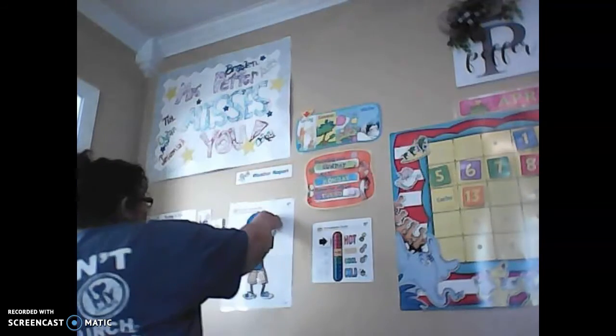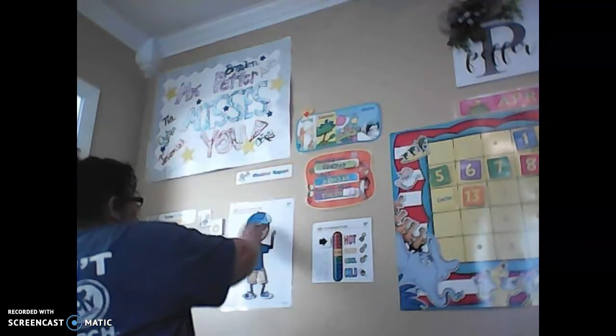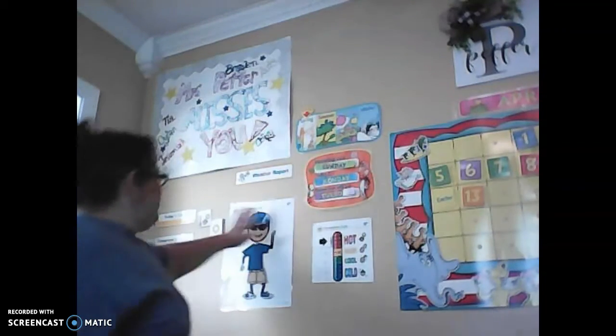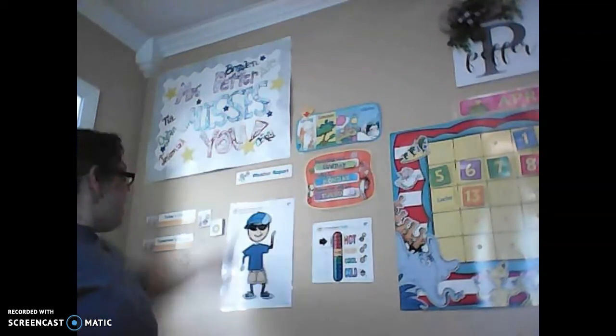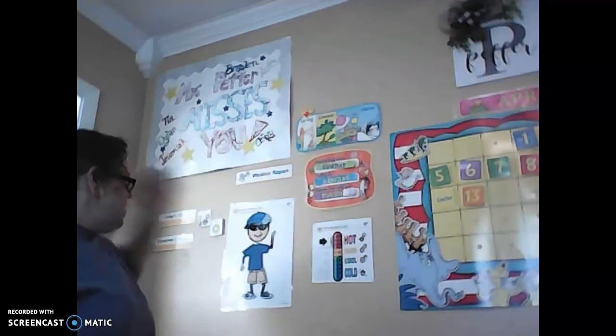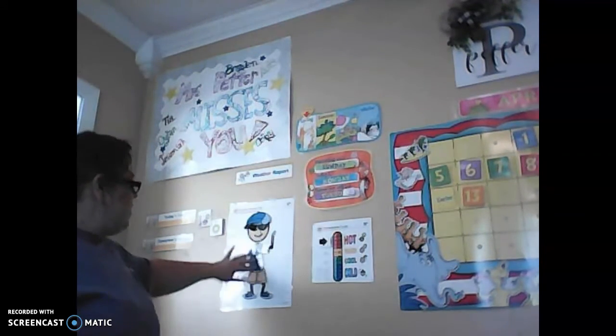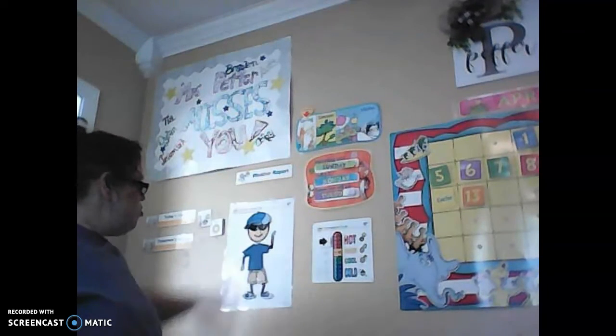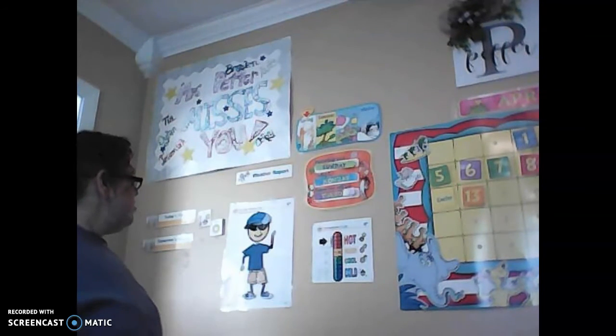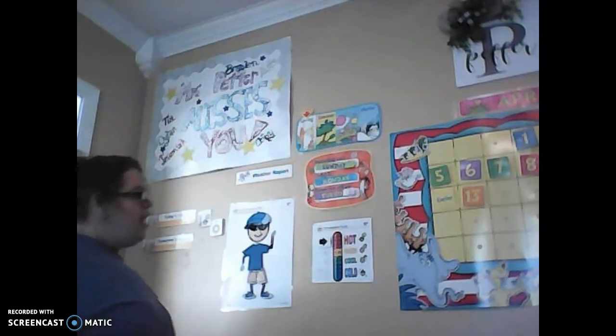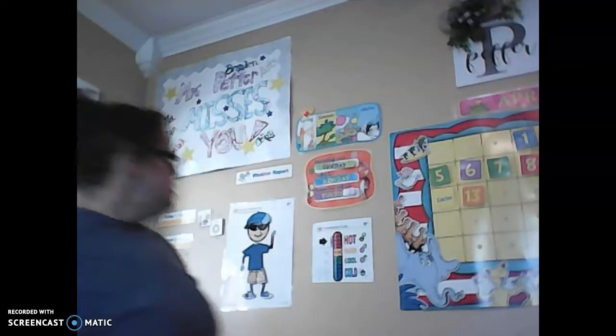Sunglasses, right. We are going to put a pair of sunglasses on our Brad the Weather Guy. Oh, he looks so cool. Look at him in his baseball hat and his sunglasses, keeping the sun out of his eyes and off of his head. We're going to put him in shorts and a t-shirt and some sneakers so that he's cooler and comfortable in that hot, hot weather today.